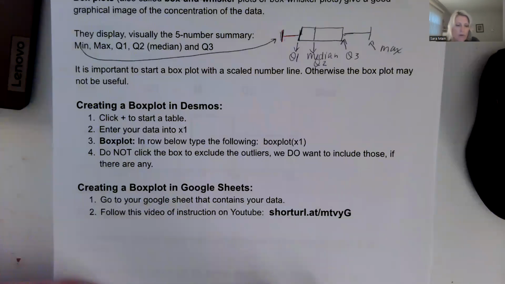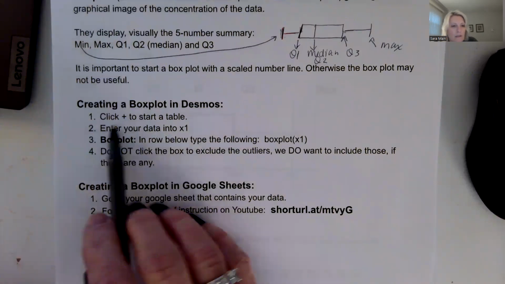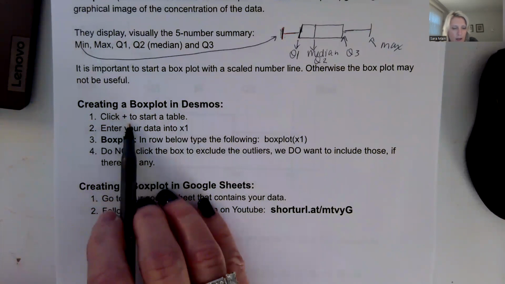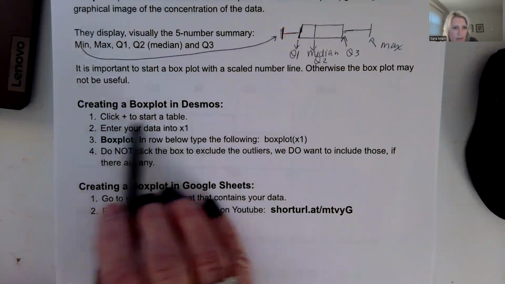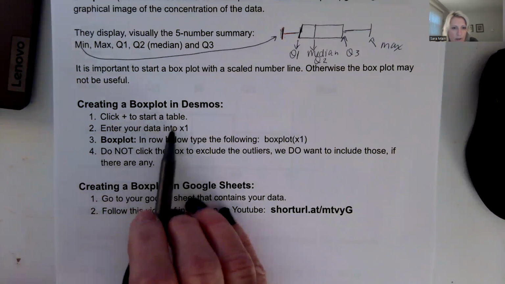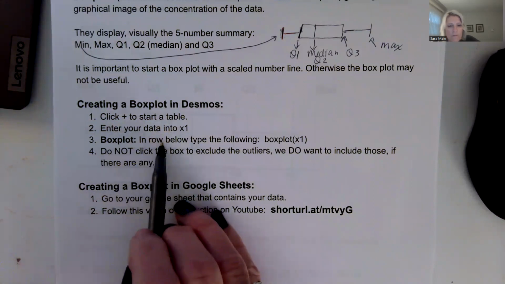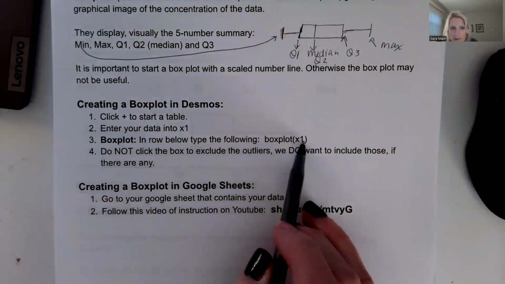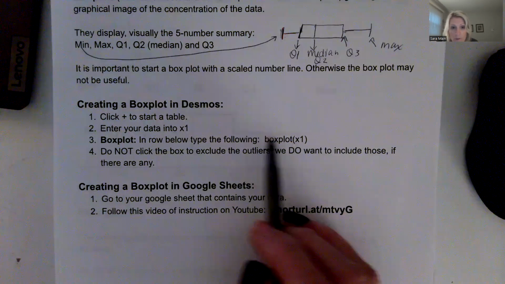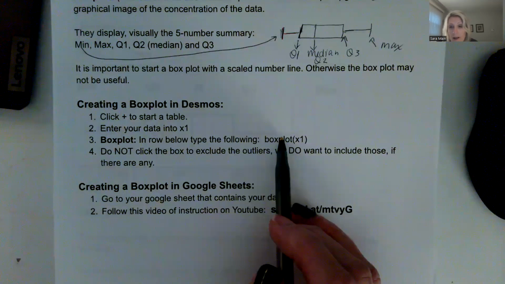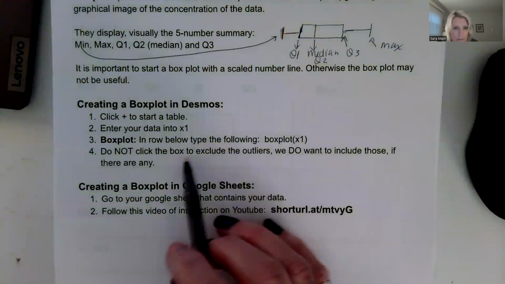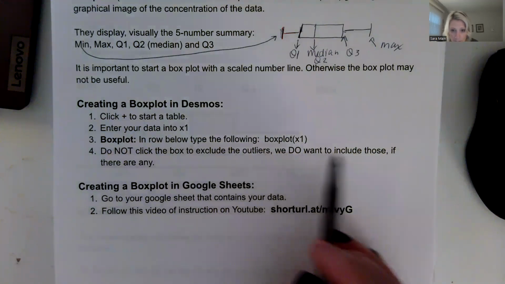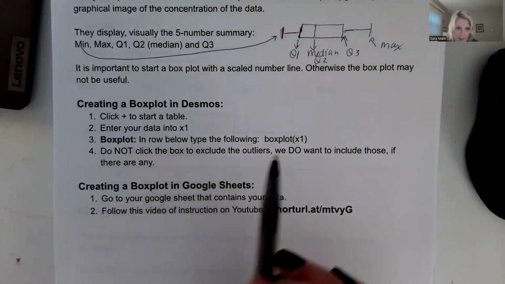So I wanted to show you how you can make these. In Desmos, you're going to click on the plus button to start a table. Then you're going to enter your data into X1, and then in the row underneath your data, you're going to type box plot and then X1 in parentheses. If your data is in a different row or column, then you're going to use the column that points to your data. Also, do not click the box to exclude the outliers. We do want to include those if there are any.